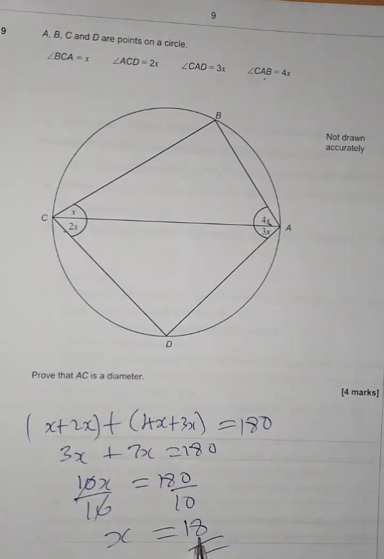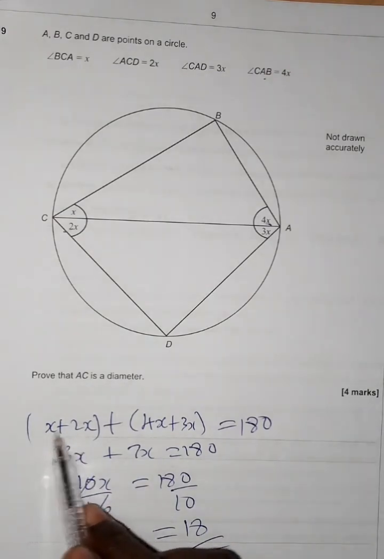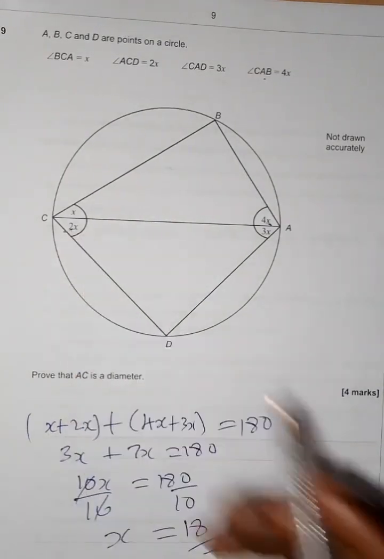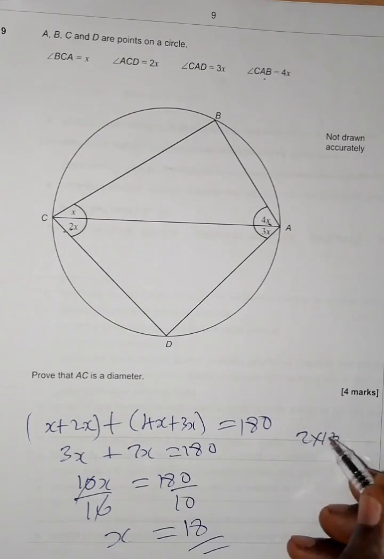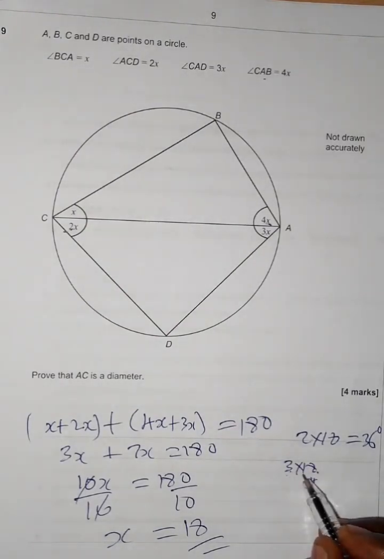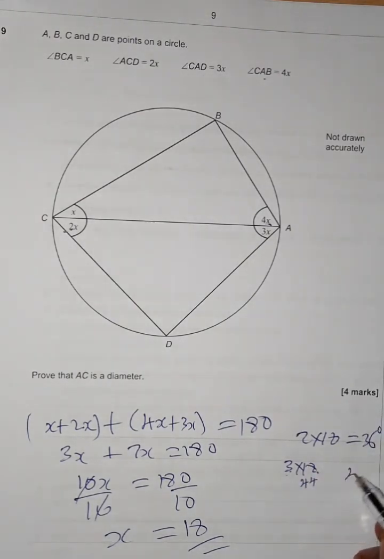So to prove that it is a diameter, we will substitute here. When we substitute in this place, this value here, 2 times 18, is 36 degrees. So the next one we substitute here, 3 times 18, 8 times 4, and then 8 times 3 plus 1, and then that's 44. So now we have 44 plus 36. When you sum this one, this plus this is 0, carry 1. Then we sum this one, it gives us 80.